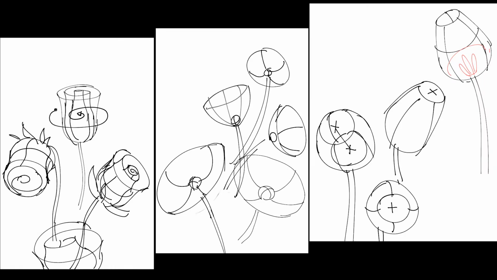The simplified version of the flower will make it easier for us to visualize the formation of the petals relative to its perspective.